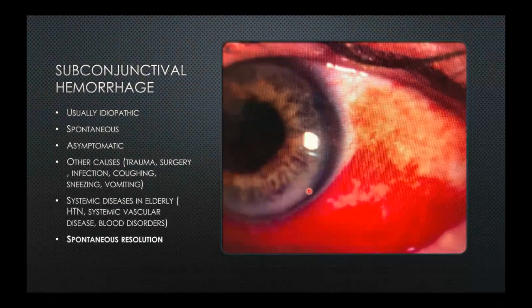Hi, Doc. What was the other name for the subconjunctival hemorrhage? A beefy red blot or spot?